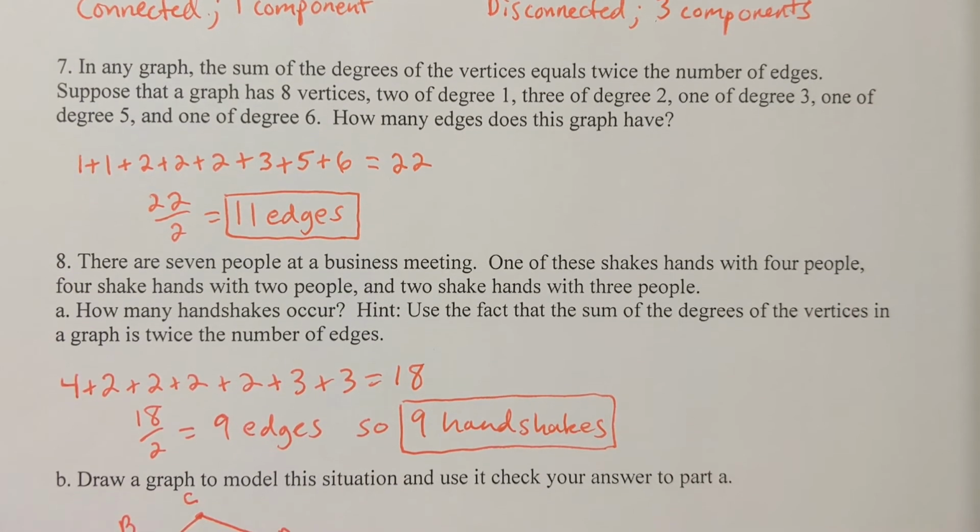Problem 7. In any graph, the sum of the degrees of the vertices equals twice the number of edges. Suppose that a graph has 8 vertices, 2 of degree 1, 3 of degree 2, 1 of degree 3, 1 of degree 5, and 1 of degree 6. How many edges does this graph have?